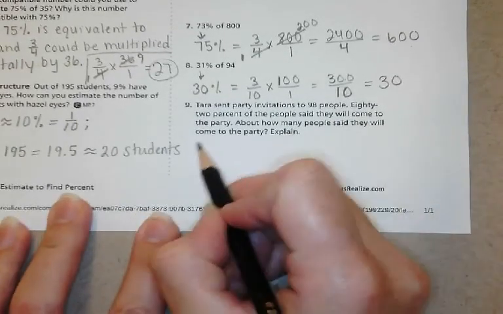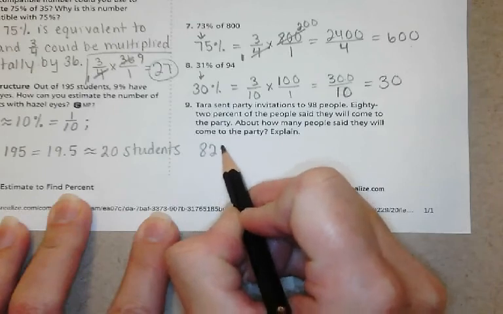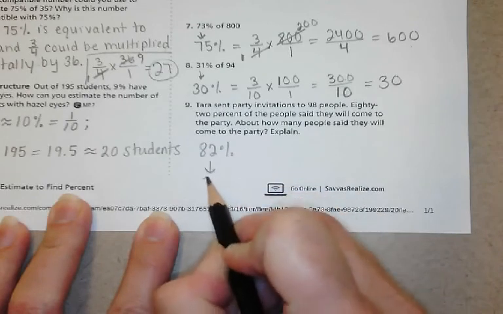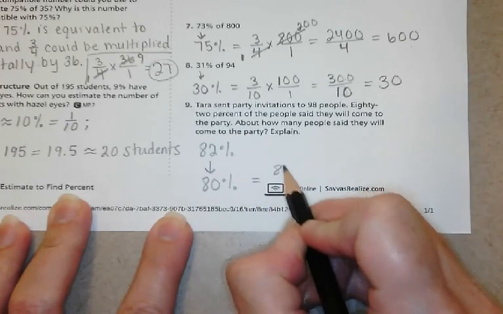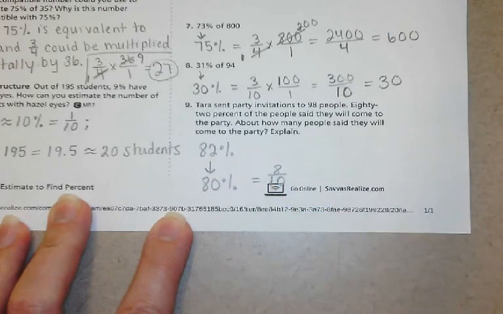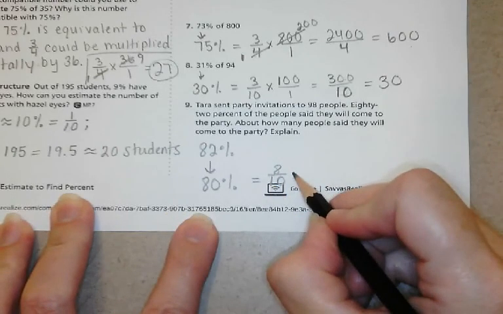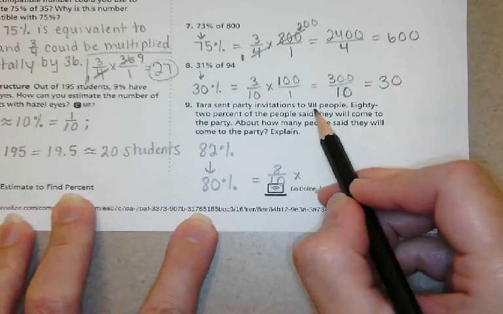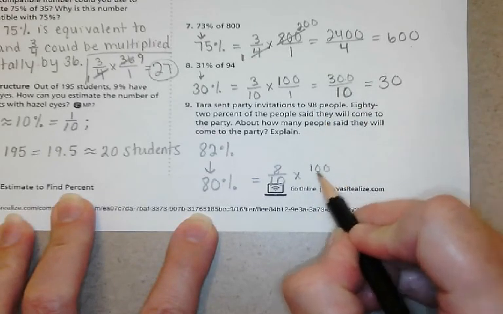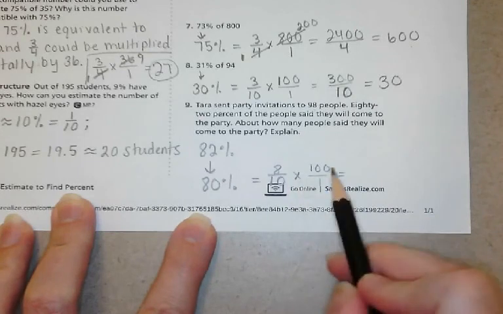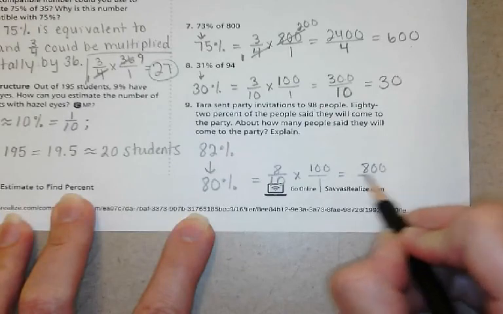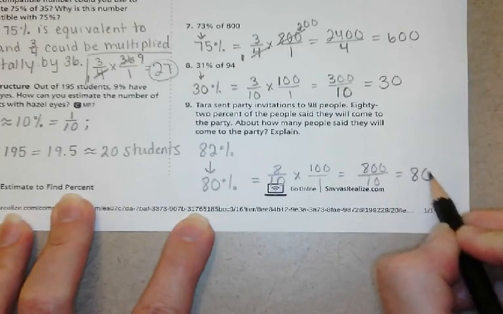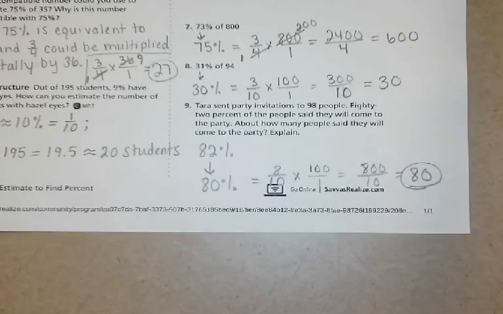So we're going to take this 82% and understand that that is close to 80%. And 80% is 8 out of 10. We can then find a compatible number to this 98. It's very close to 100. And then we would just multiply across in our head. So 8 times 100 is 800. Divide that by 10, and you get approximately 80 people attending the party.